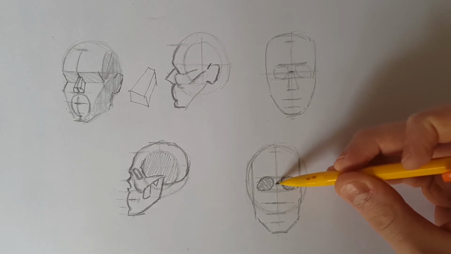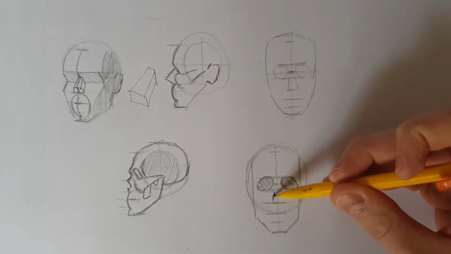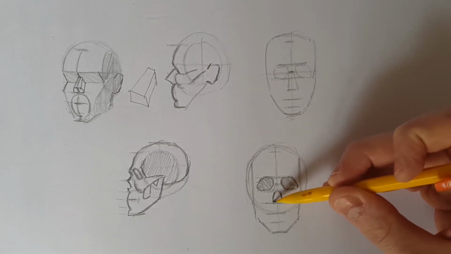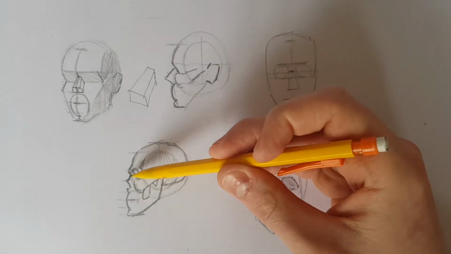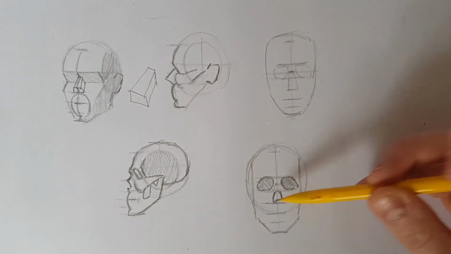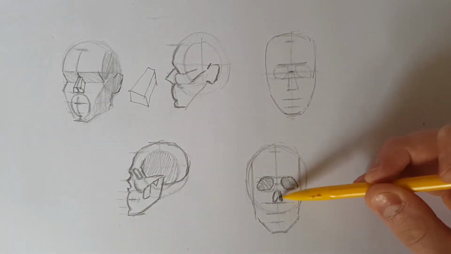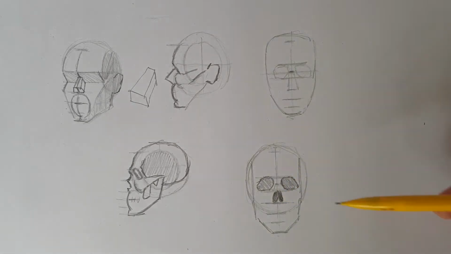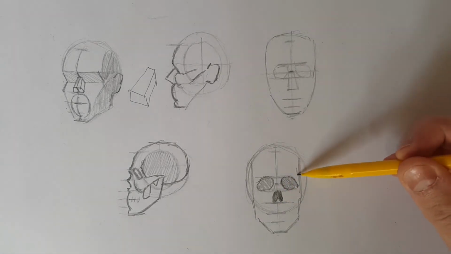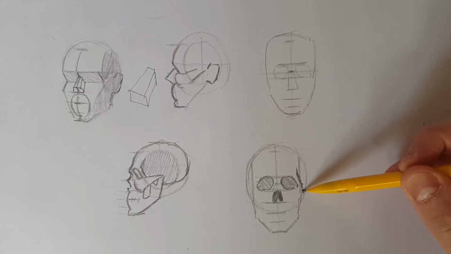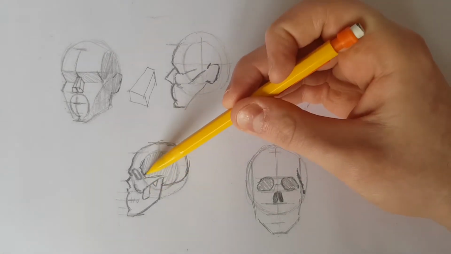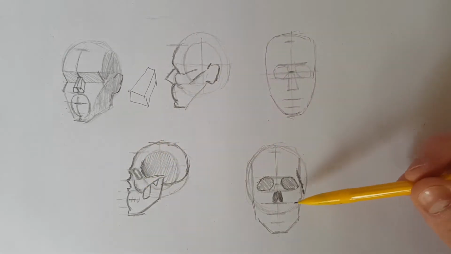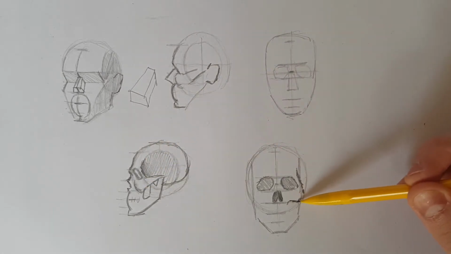So remember, the nose will come out from here, and on the skull, obviously only half of the nose is bone, up to there. I think everyone knows that. Yeah, so we've got these bits coming down there, which is these bits right here, and then your cheekbones coming out.